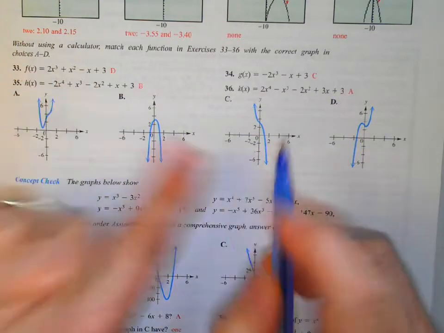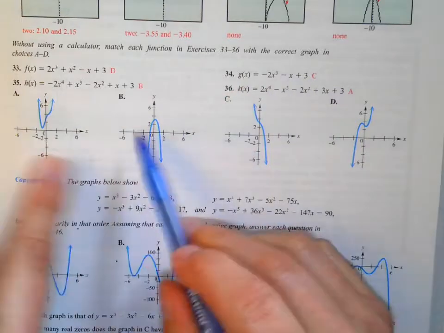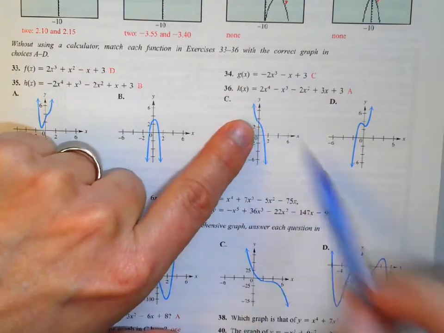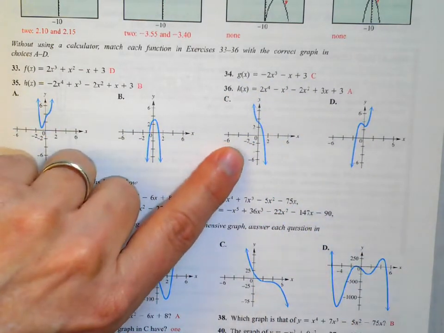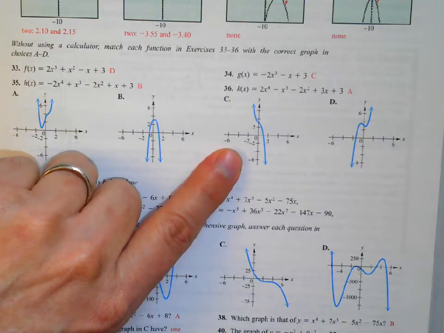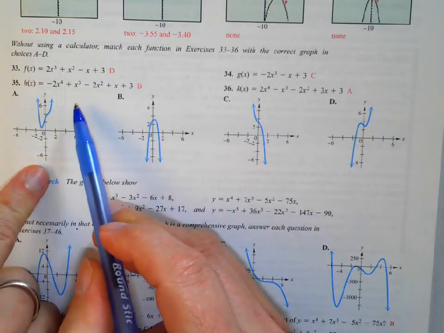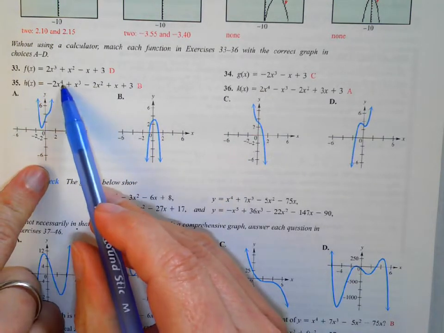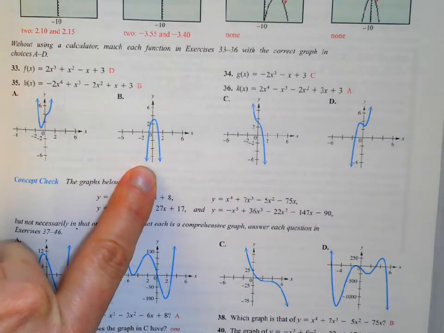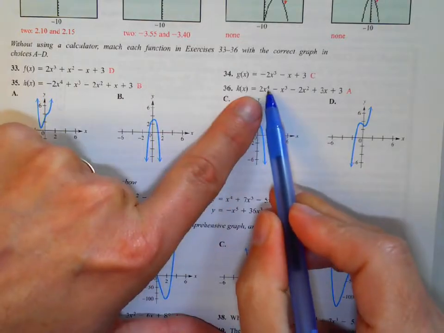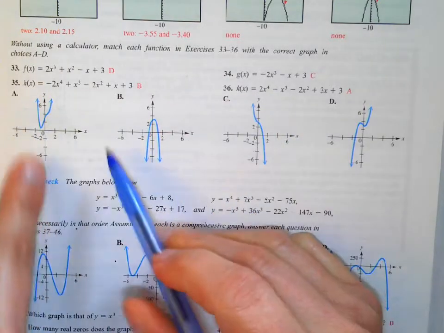Okay, 34, once again, odd. So it's not up, up, or down, down. It's going to go opposite directions. Since it's negative, it's going to have more of a negative slope to it. It's going to be C. 35, x to the fourth, up, up, or down, down. Since it's negative, it's going down, down. And 36, even, positive, up, up.